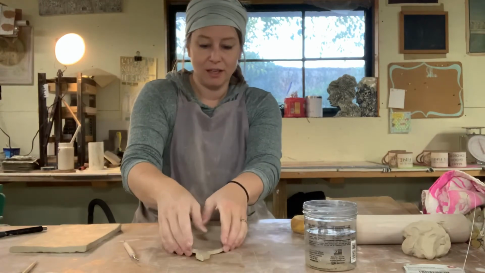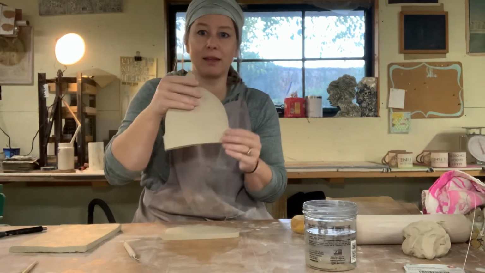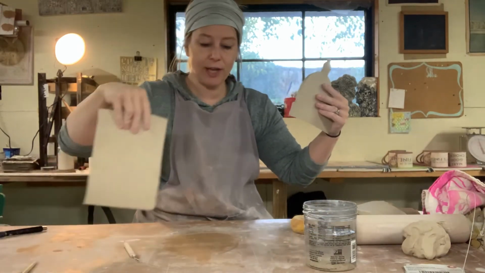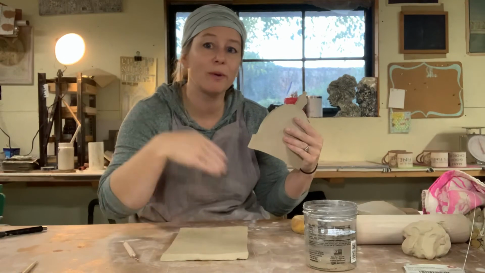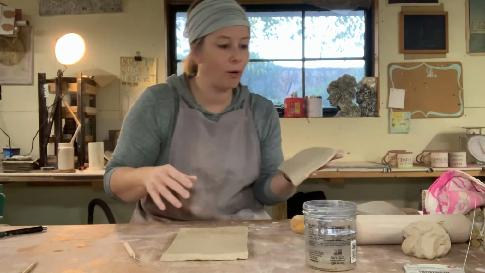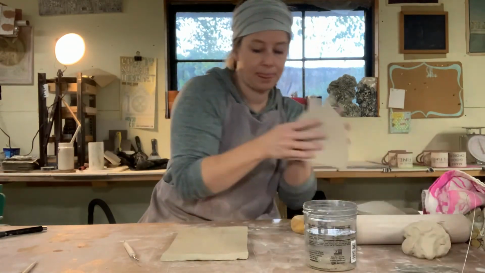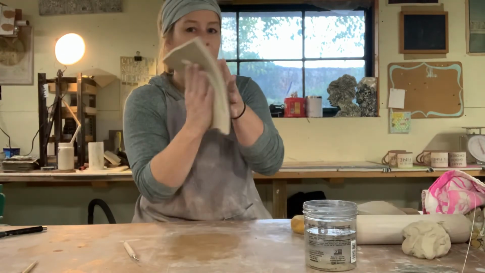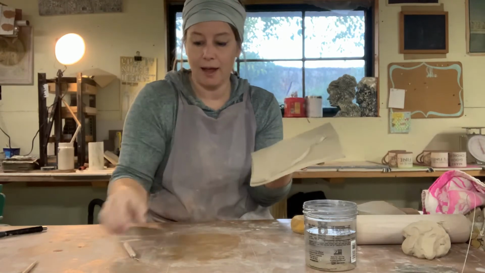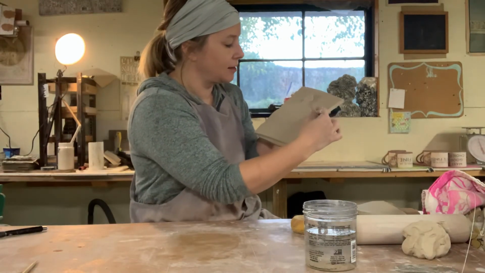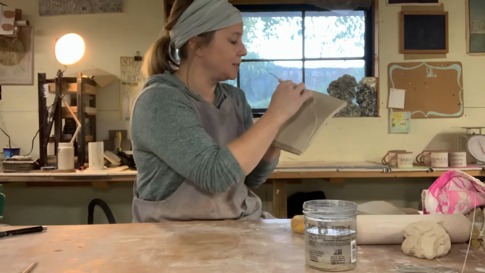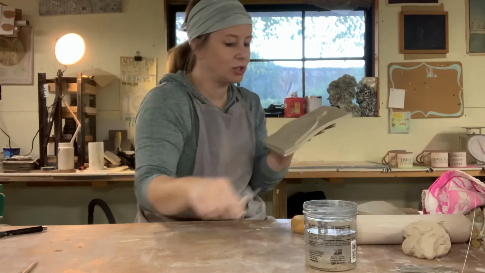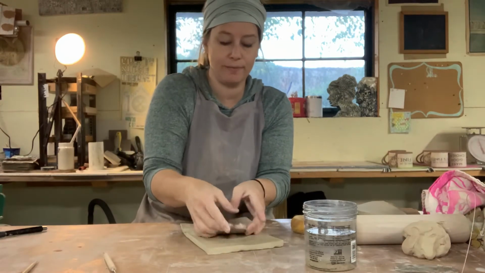Okay? So now I have my three-dimensional tile. And this is how you get started. You're going to spend a lot of time just refining and adding. But first I'm going to put it down on my tile so you can see what it looks like. I'm going to trace around this piece. And this is just the very beginning stages. This is just a sort of rough outline of my architecture.